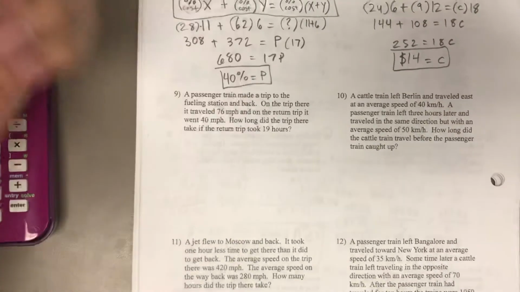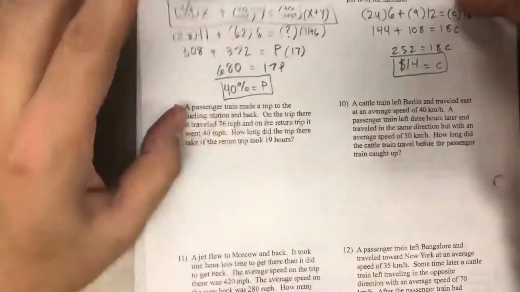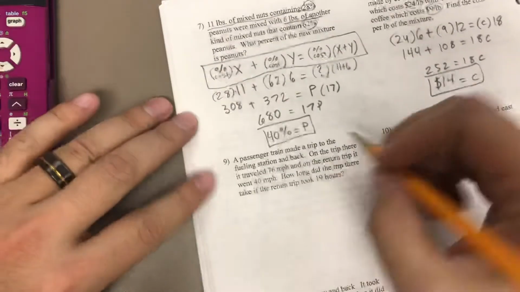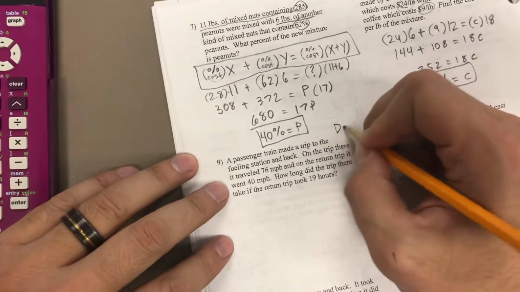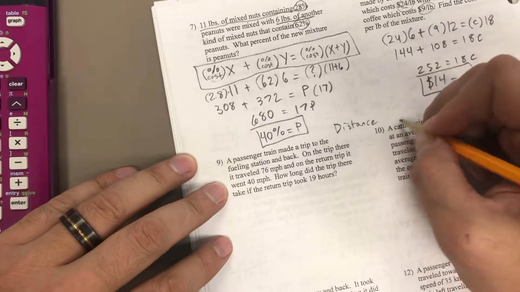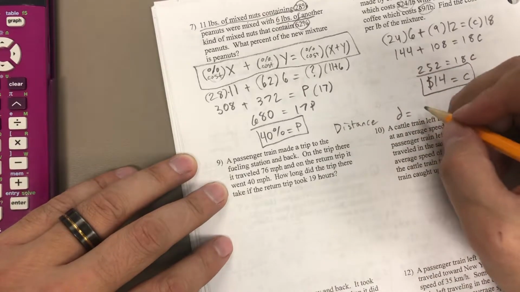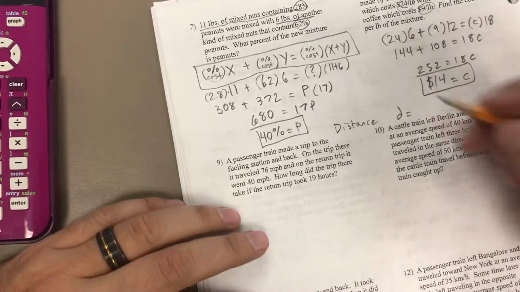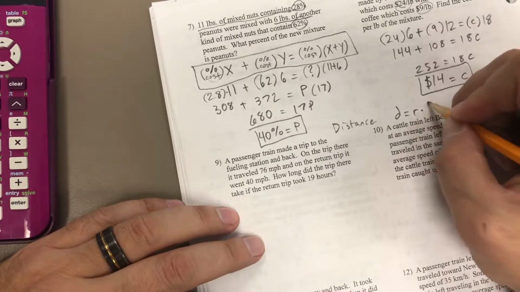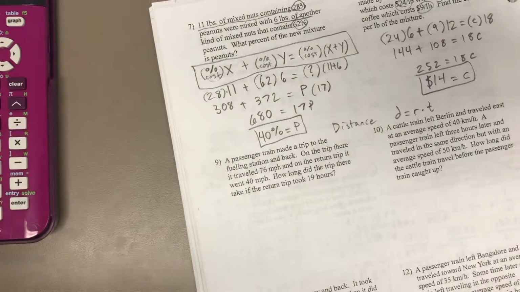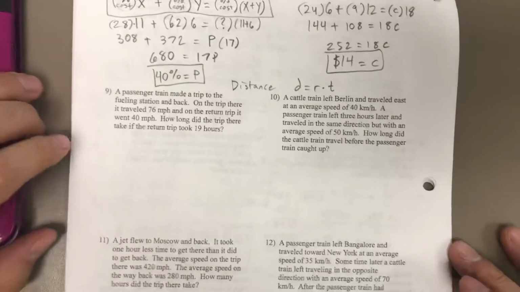All right, so now we've gone through most of 3.5. We did some work problems, we did some mixture problems. Now we're going to do the distance problems. The formula that you need to remember is that distance is equal to the speed or velocity that you're going times the amount of time that you're driving or walking or doing whatever at that speed.